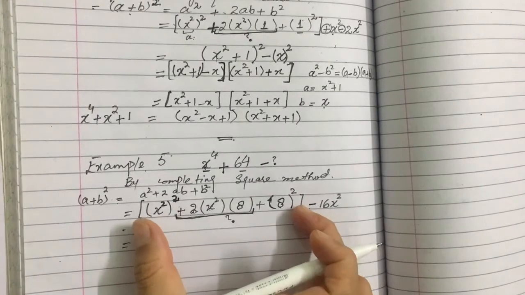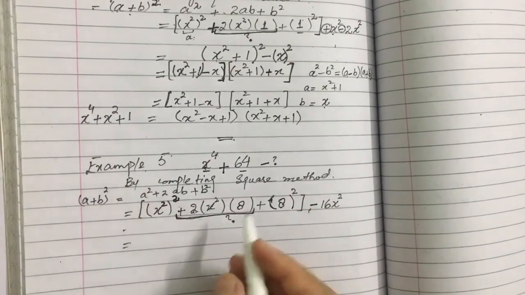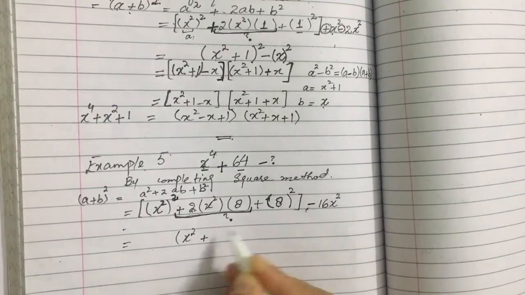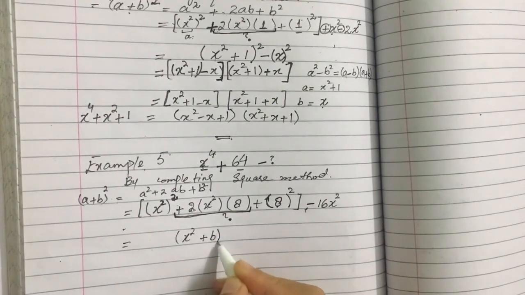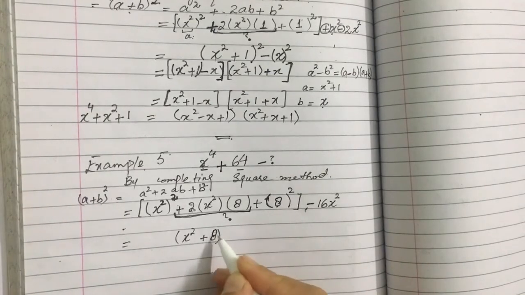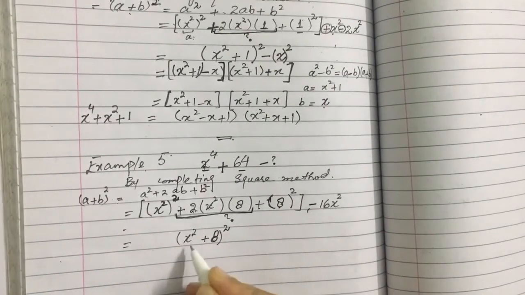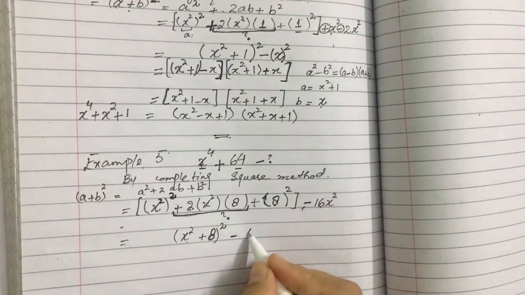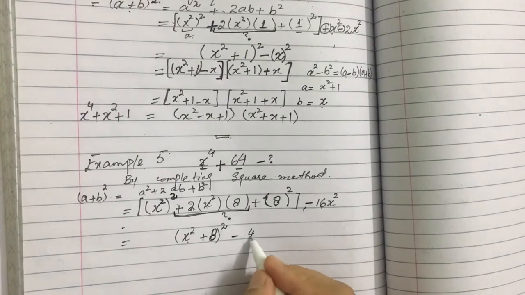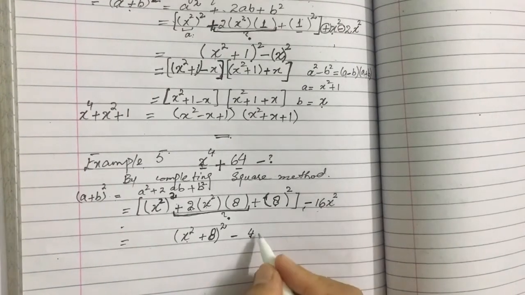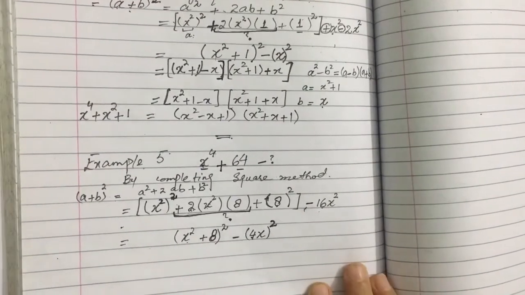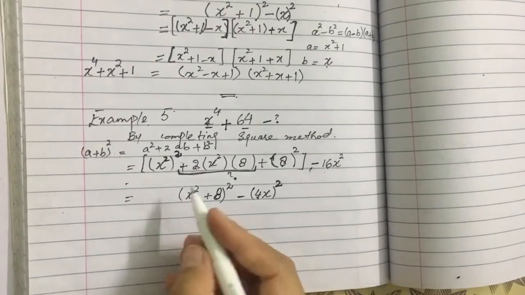Next, for this whole formula I can write a plus b whole square, so I will write x square plus b whole square. What is the value of b? 8, so I will write 8 here. The value of a plus the value of b whole square minus 16 x square; 16 is the complete square of 4. 4 times 4 is 16, so I can write it as 4 square x square, and combining, make it 4x whole square.